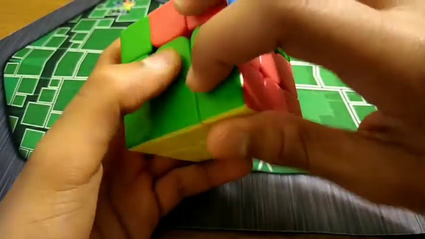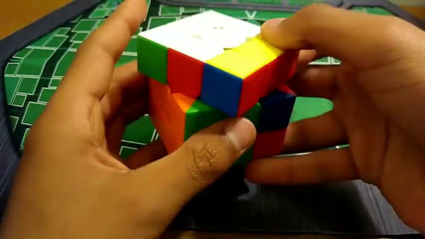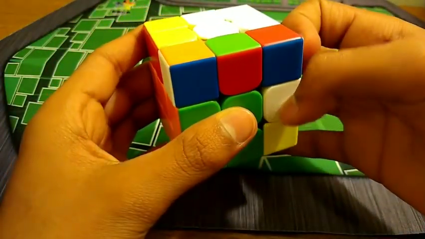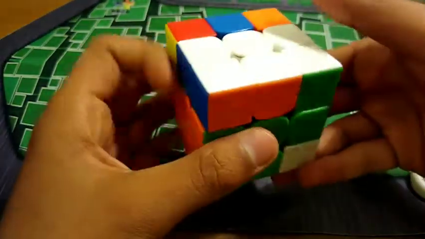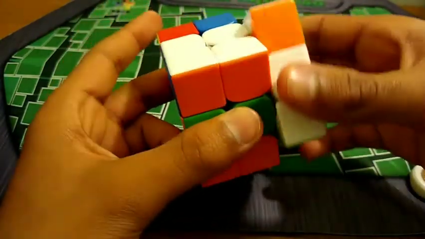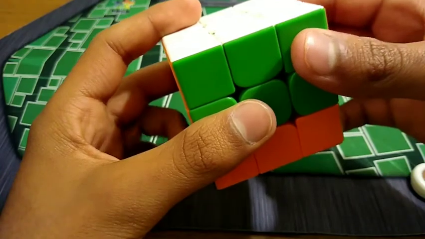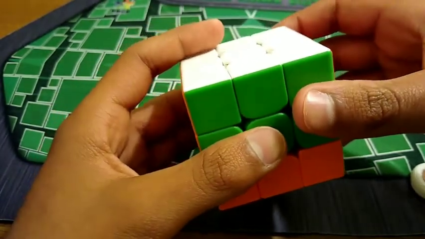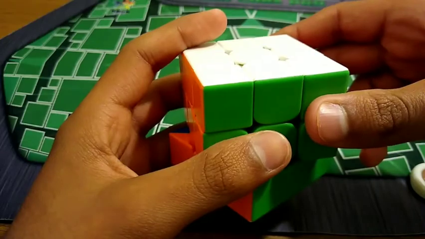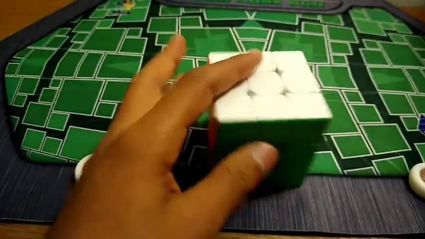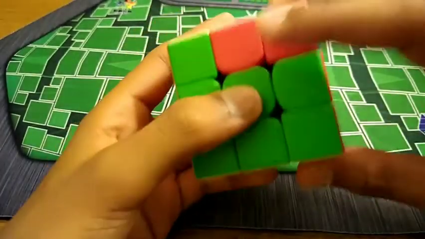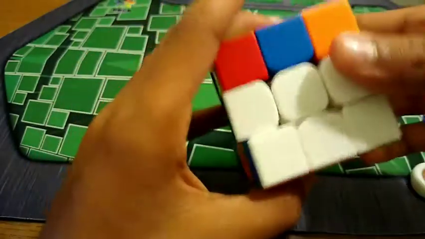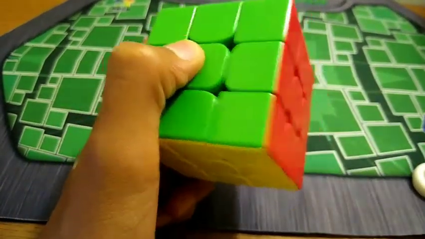And how I do this algorithm is R2 U R prime U R prime U prime R U R2 U D at the same time, and then R U R prime U R2 D, or no, R prime U R D prime. Sorry, I was looking at the wrong thing. And then really quickly, it looks like this. Okay, so it does not look like that. Let me try that again.